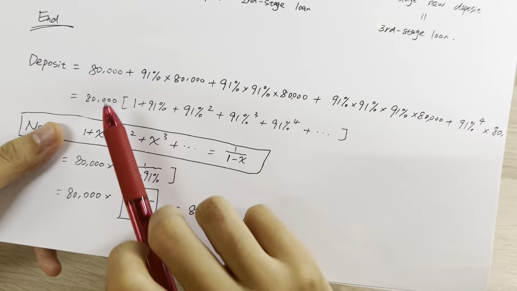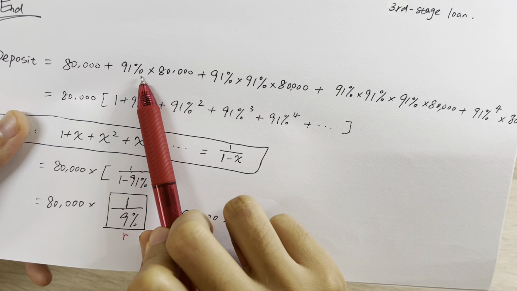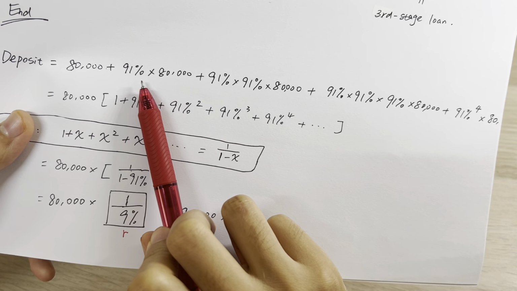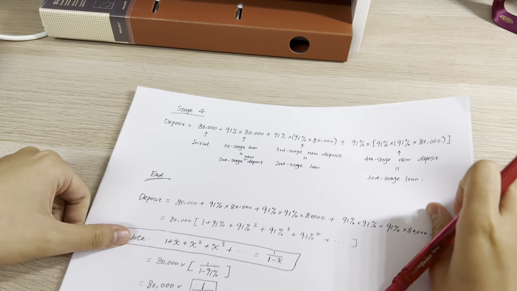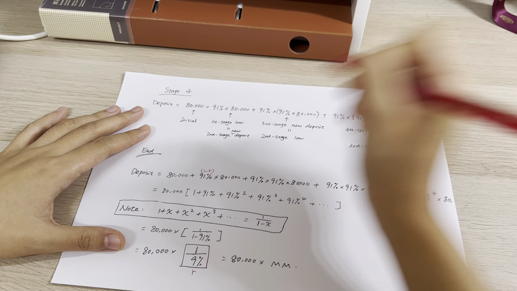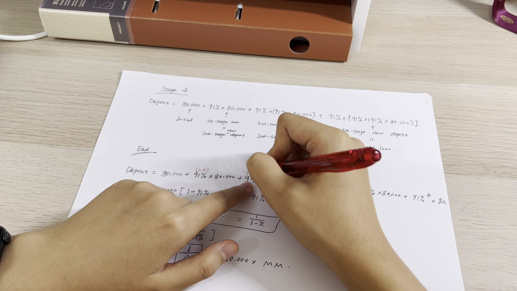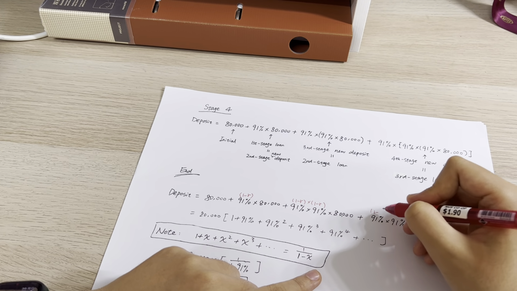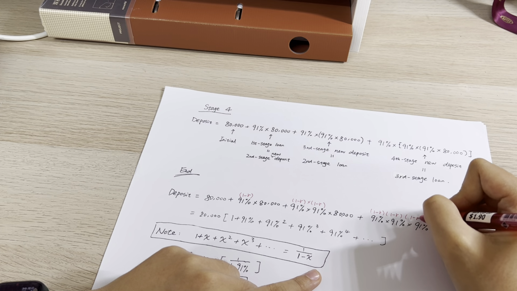You can see this 91% is just 1 minus R because it's a loan. The remaining from the reserve part is a loan. So we should write it like 1 minus R for this 91%, right? And it's 1 minus R times 1 minus R. And then in stage 3, we have 1 minus R cubed.